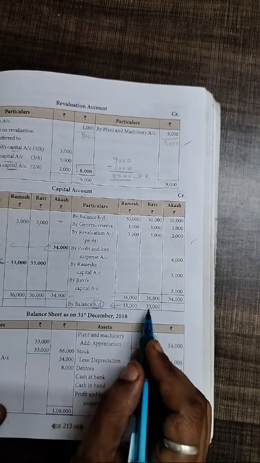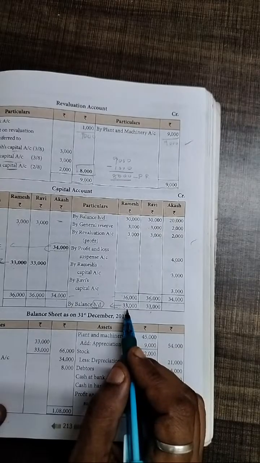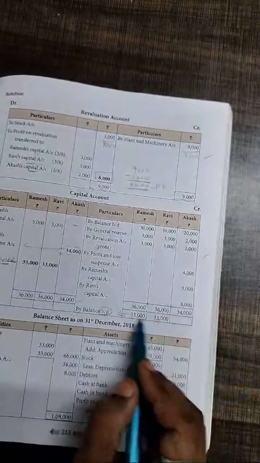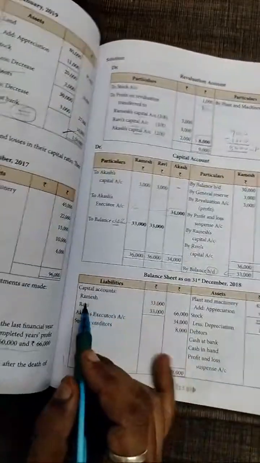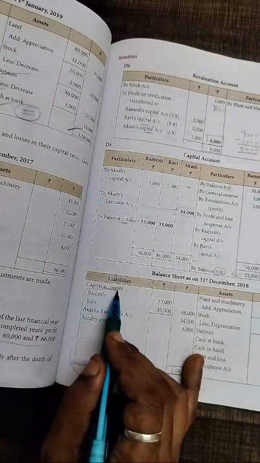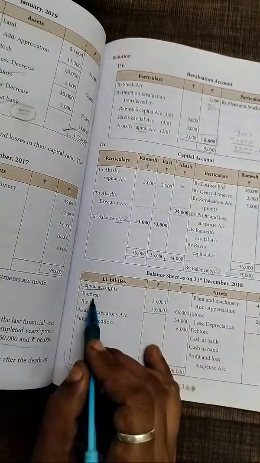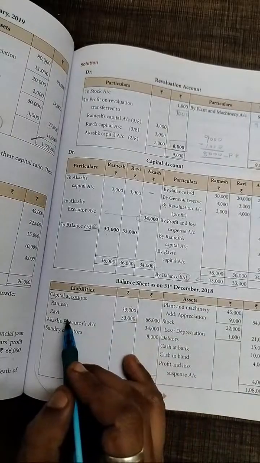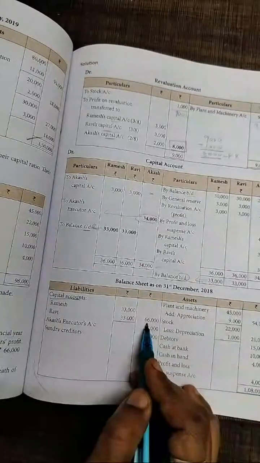Who are the continuing partners? Ramesh and Ravi. So what is their opening capital for the next accounting period? Their opening capital for the next accounting period is 33,000 respectively. So this opening capital will be entered on the liability side of the balance sheet. The heading is capital account. Ramesh's opening capital 33,000 will be entered. Ravi's opening capital 33,000 entered here. After adding, you get 66,000 rupees.